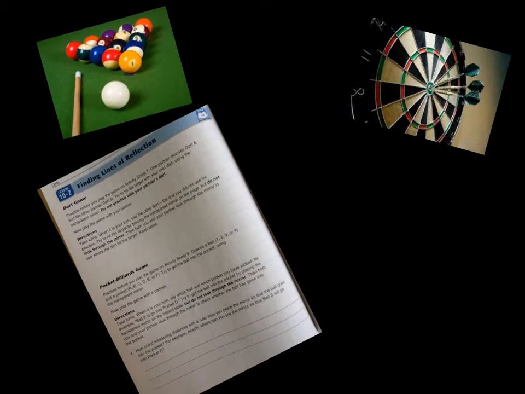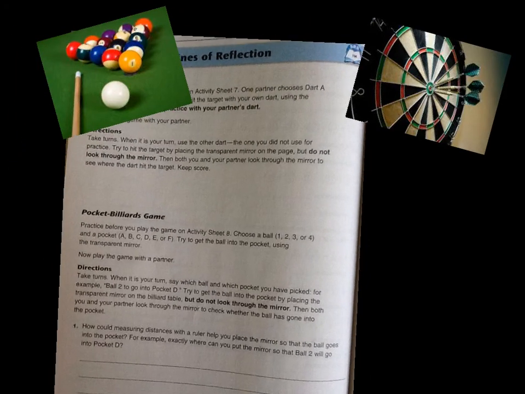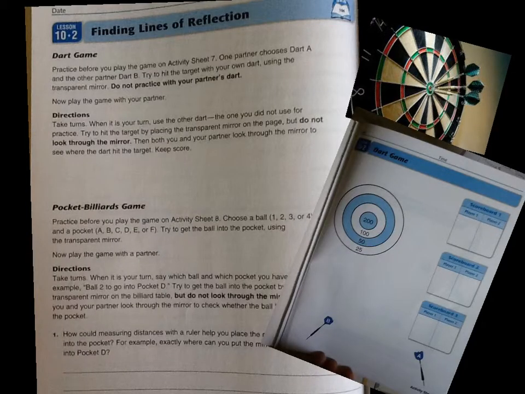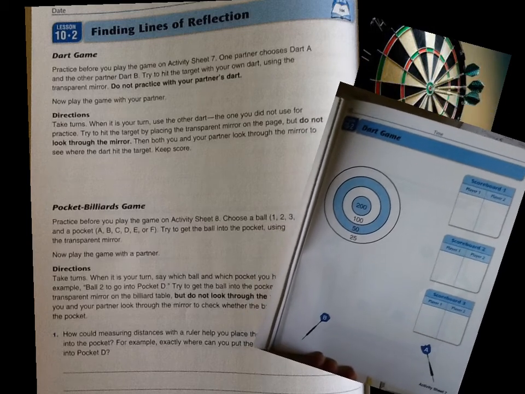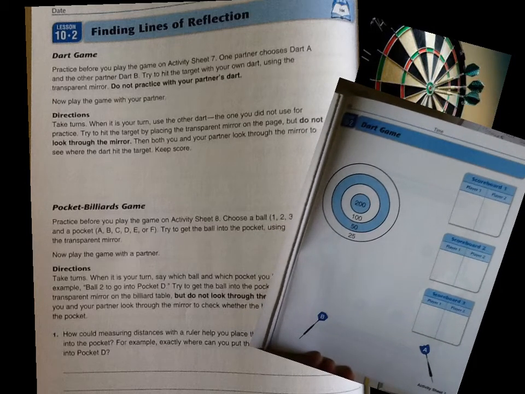In this lesson, we're going to experiment with transparent mirrors and reflections by playing two different games. The first game is a dart game. For the dart game, you will be using Activity Sheet 7, which is in the way back of your math journal. It looks like this. So the object of the game is to hit the target by reflecting one of the darts with the transparent mirror.